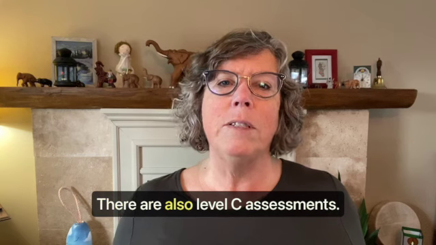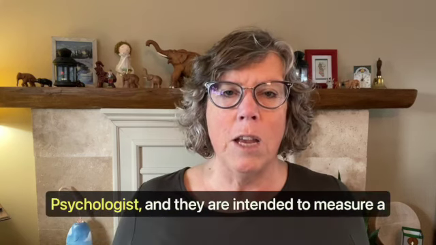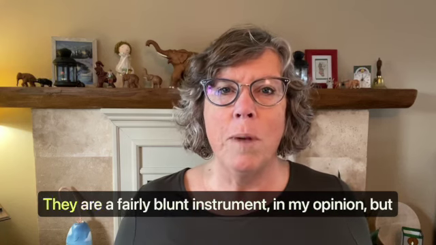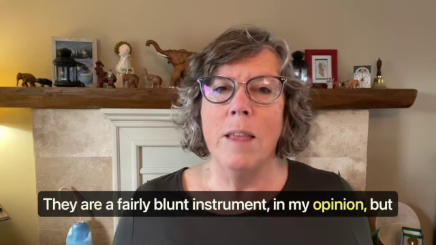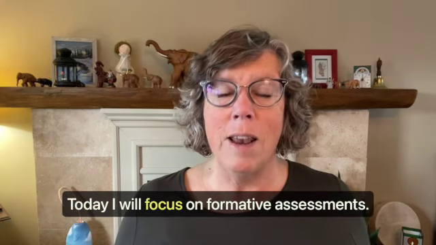There are also Level C assessments. These must be done by, in most educational contexts, an educational psychologist, and they are intended to measure a student's potential. They are a fairly blunt instrument, in my opinion, but they are also better than nothing.